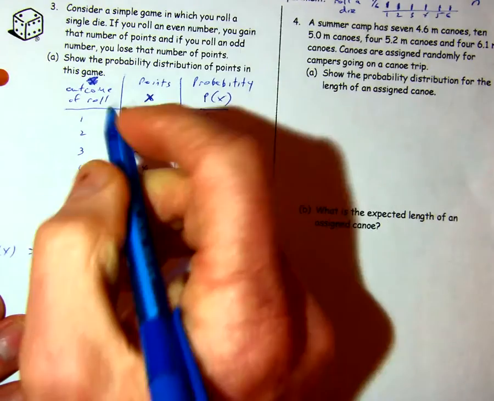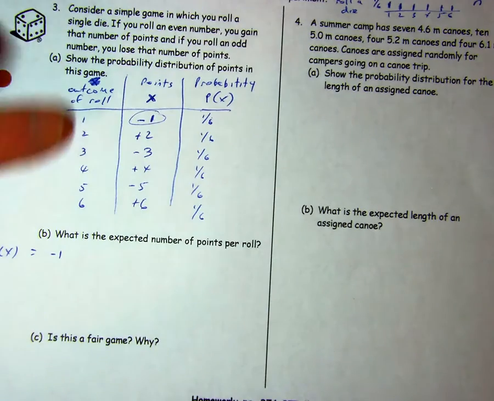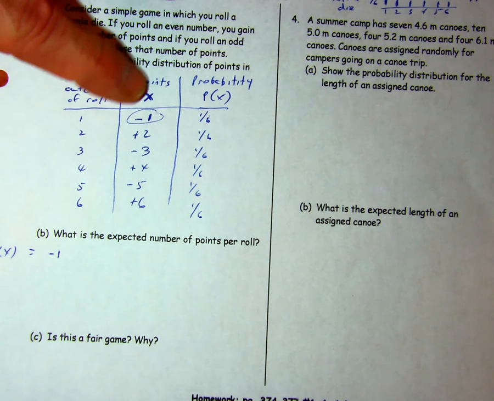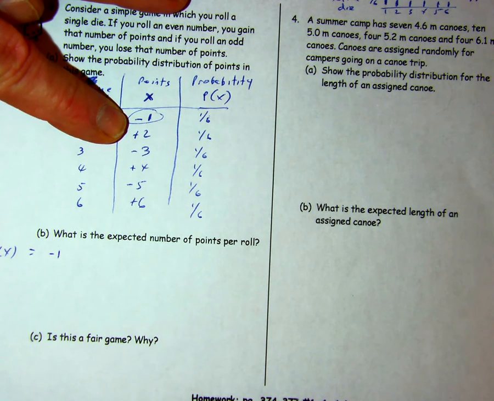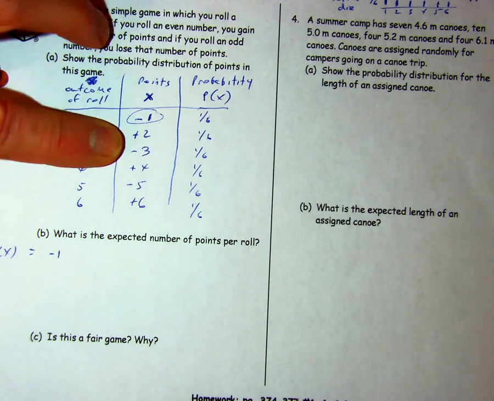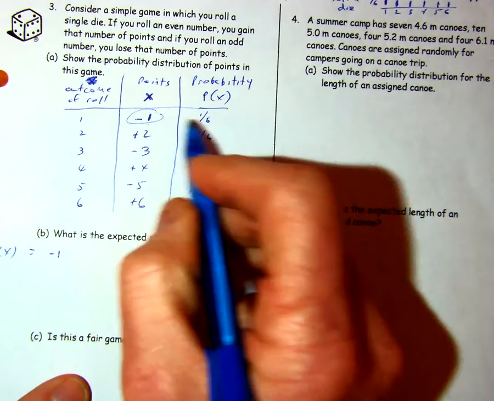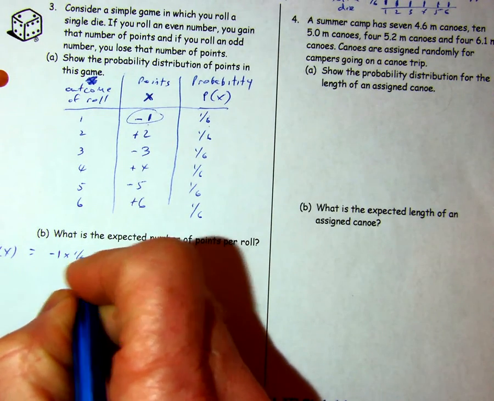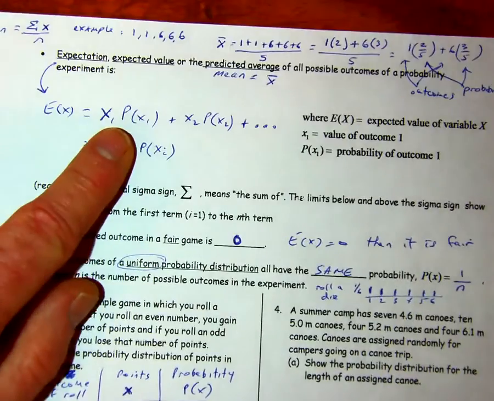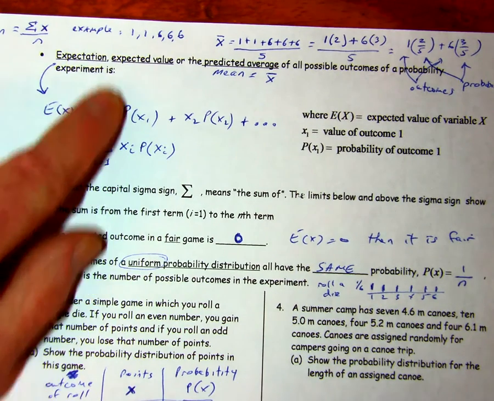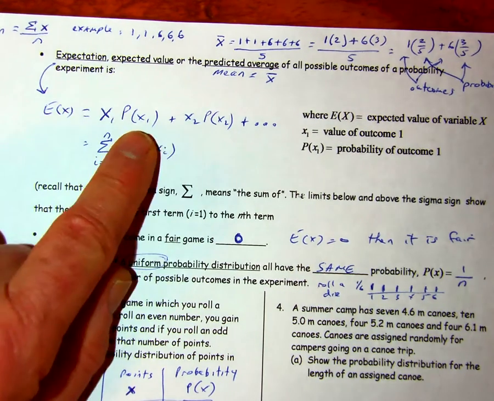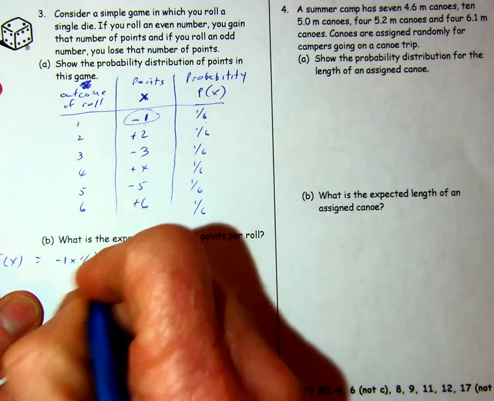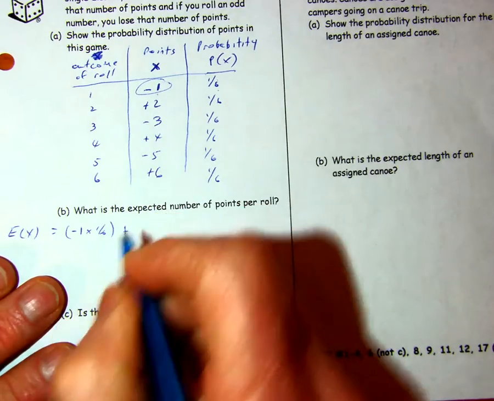Wait, why minus 1? What? So this is the first outcome. We're not using this. This was the roll, but the actual variable is points. So the first outcome is minus 1. Okay? So it's this times this. It's minus 1 times 1/6. What we're doing is the outcome times the probability. But we have to sum them all, right?